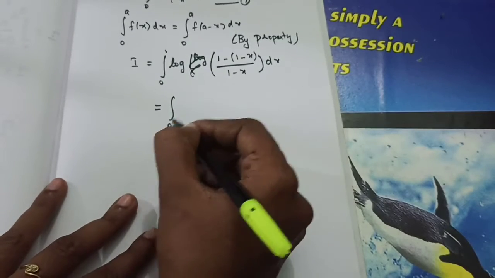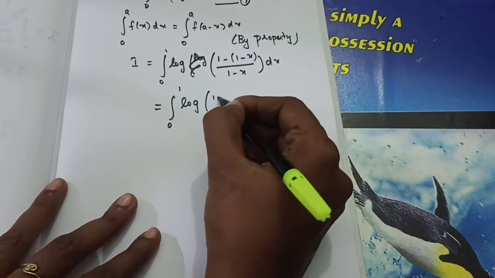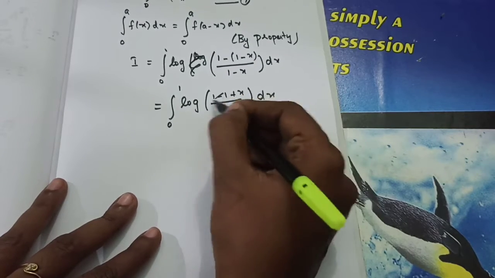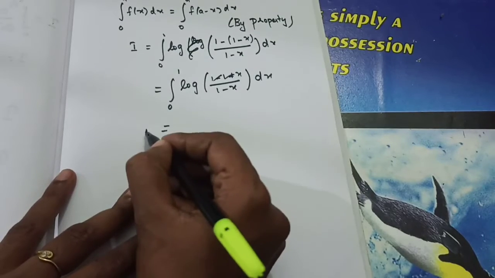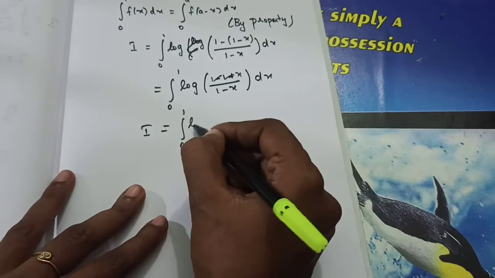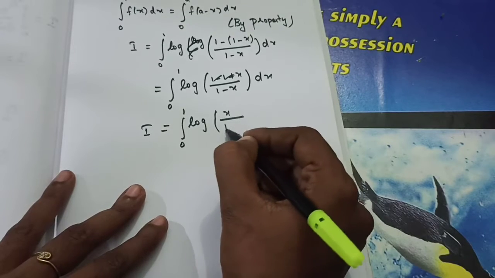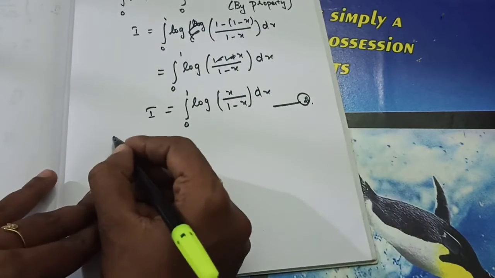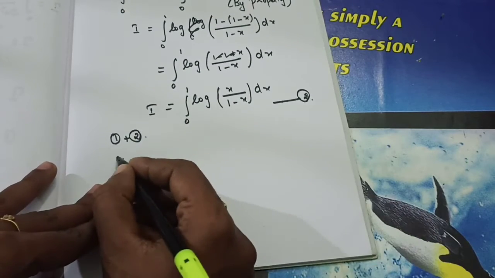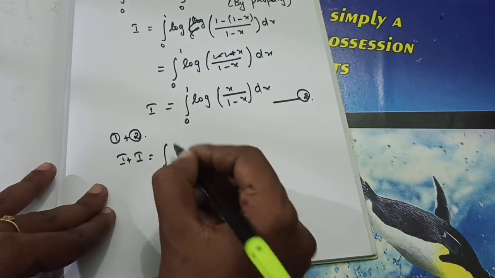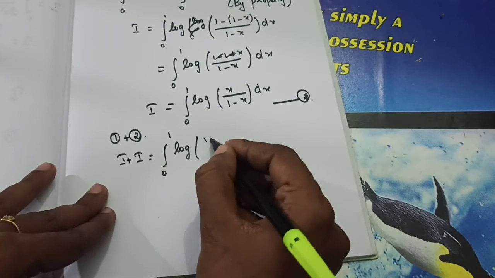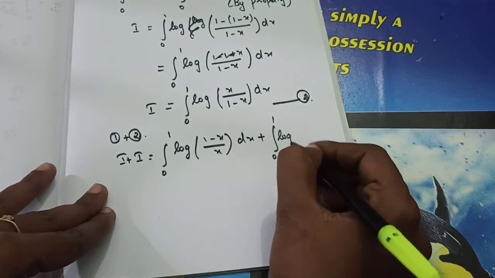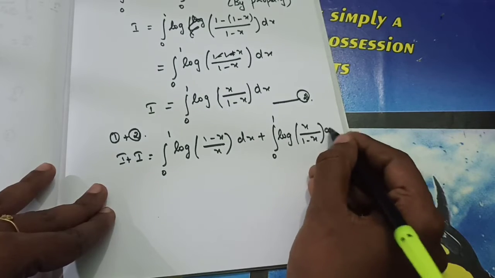That's equal to integral 0 to 1 log of (1 minus 1 plus x) divided by (1 minus x) dx. So this will get cancelled. So what's the balance you will obtain? I is equal to integral of 0 to 1 log of x divided by (1 minus x) dx. Now what will we do? We will add both, so 1 plus 2. What will happen? I plus I is equal to integral of 0 to 1 log of (1 minus x) divided by x dx plus integral 0 to 1 log of x by (1 minus x) dx.